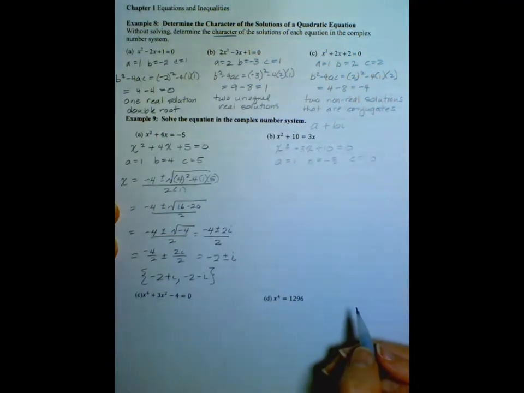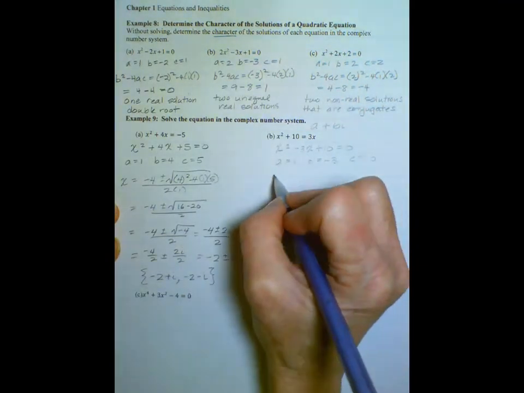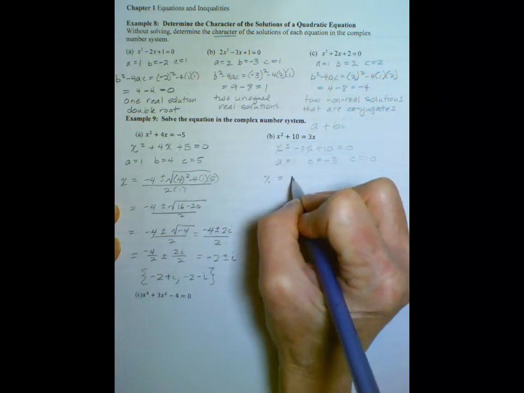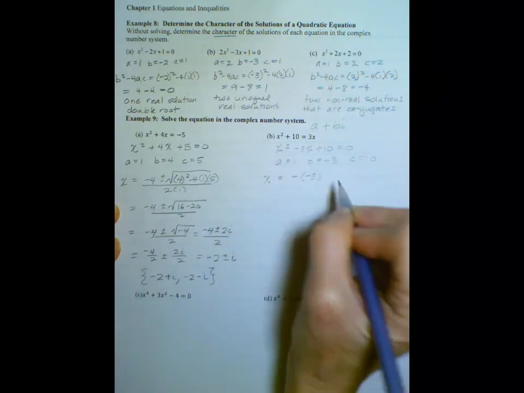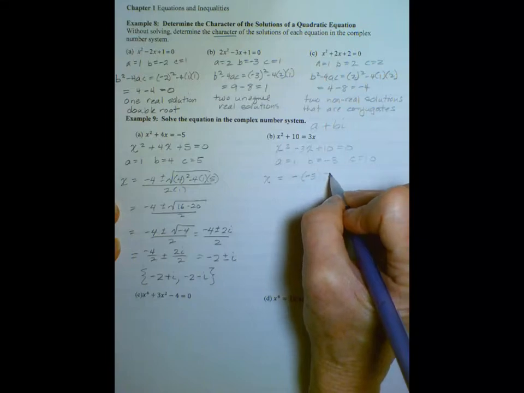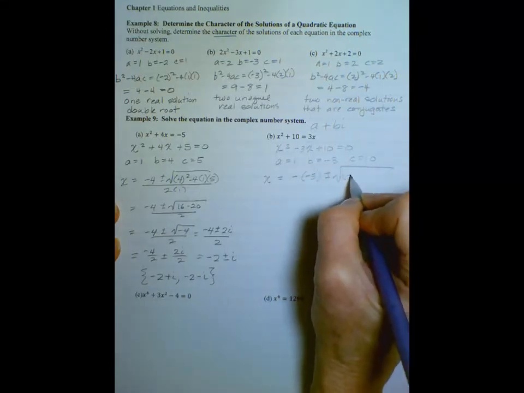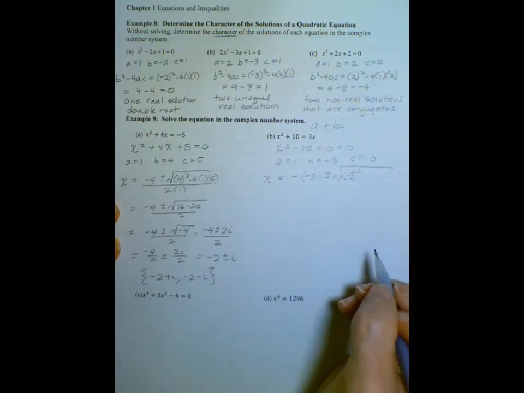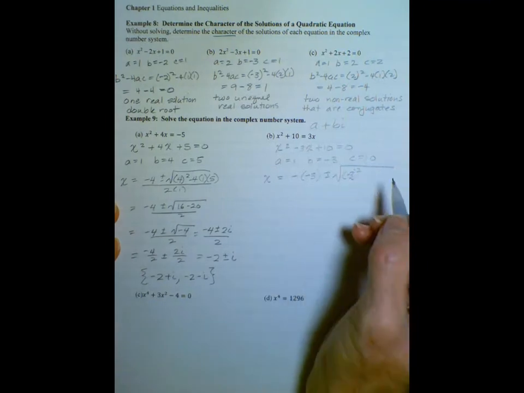Identify a, b, and c. And let's get our quadratic going. Negative, and be careful, b is negative, so that's going to end up being a positive, plus or minus the square root of b squared. B squared will always be positive because a negative squared is a positive.